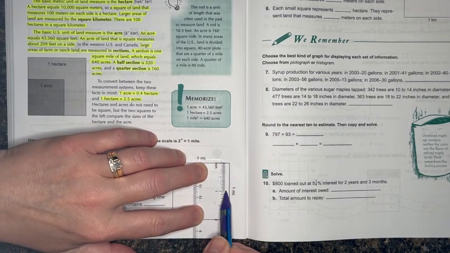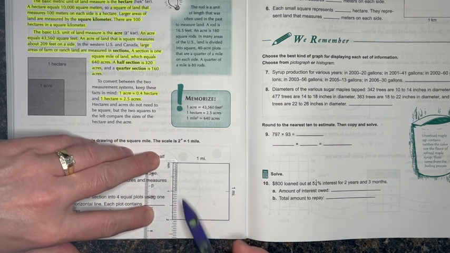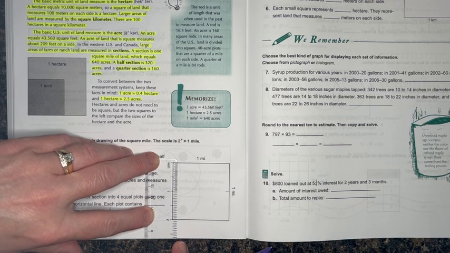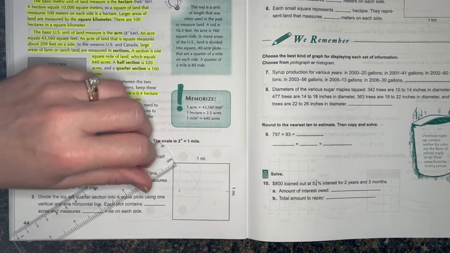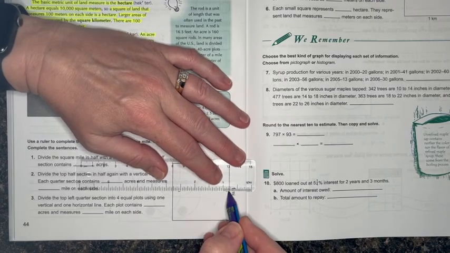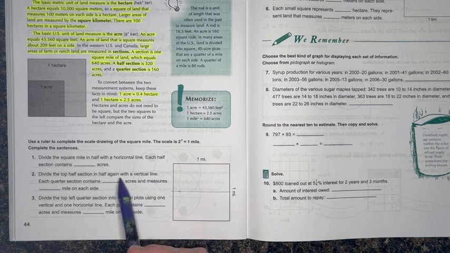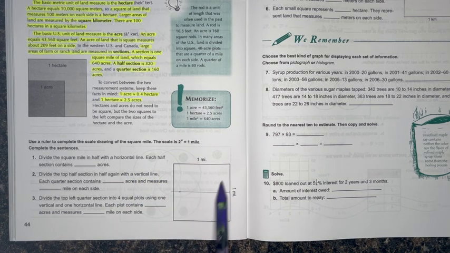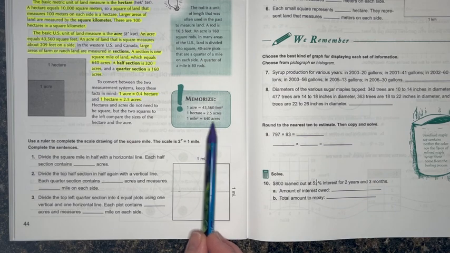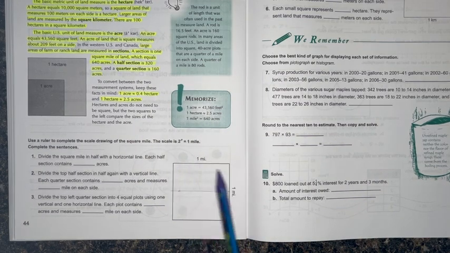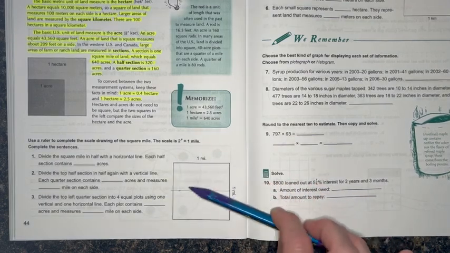So to divide it here, I'm going to mark the 1 inch. You can see I'm just lining up the top and the bottom of my square with the 0 and the 2. And so there we go. We have divided it in half. Now, how many acres does this half section contain? Well, remember, 1 square mile is 640 acres. So this was 1 square mile originally. We cut it in half. So we have half of 640 acres, right?